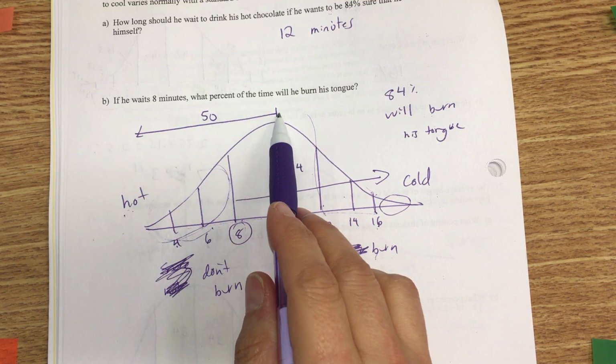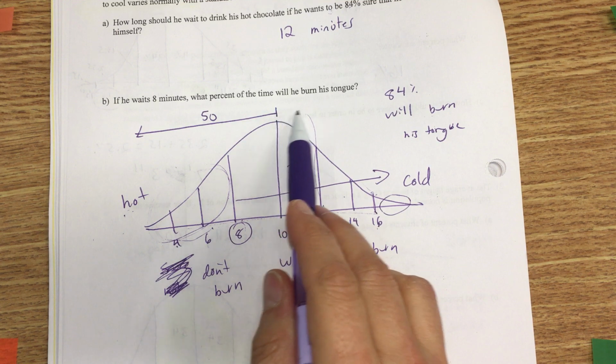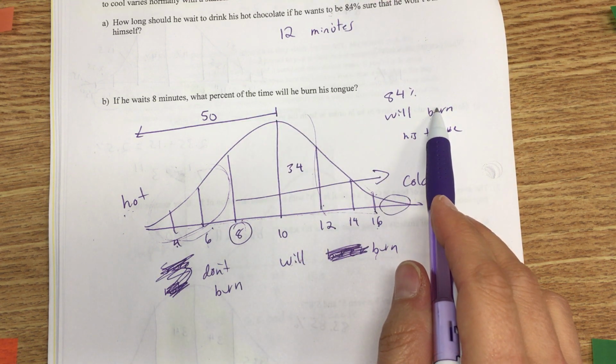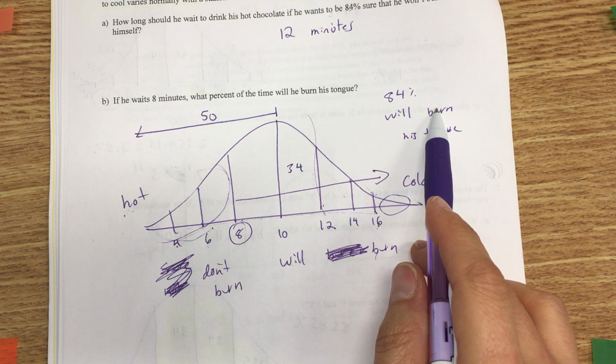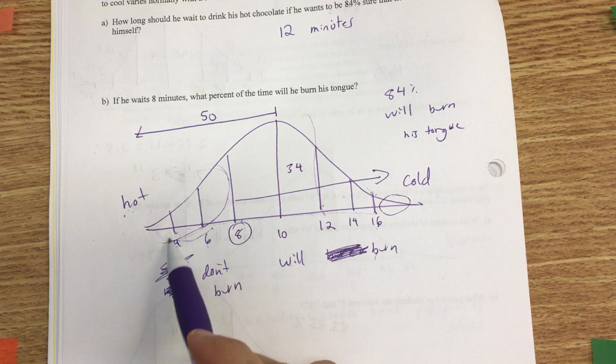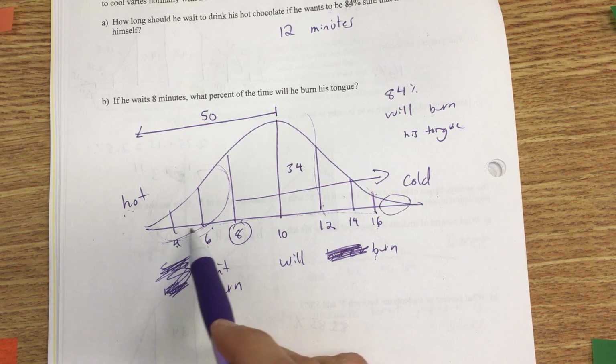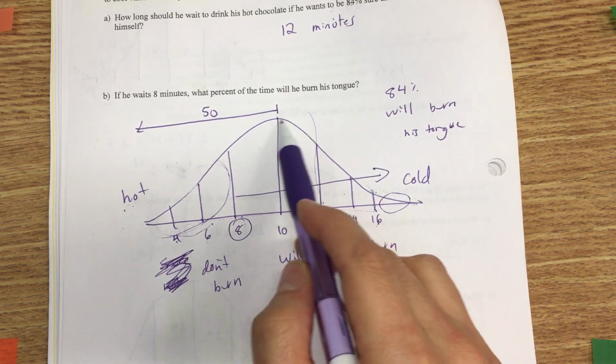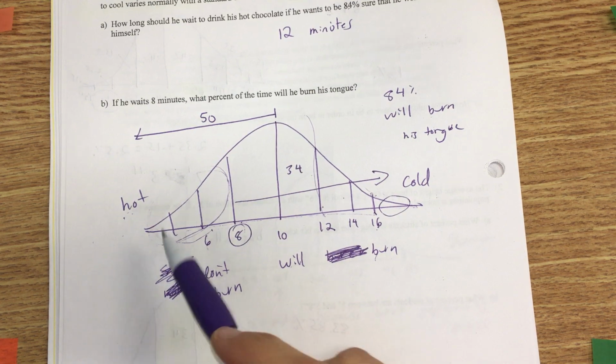It's 50%, it won't burn. 50%, it will burn. Think about it. If I wait only 4 minutes, I have a very small probability that I won't burn my tongue, and a very large probability that I will burn my tongue.